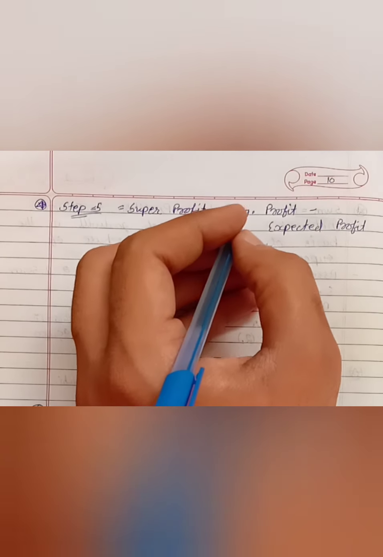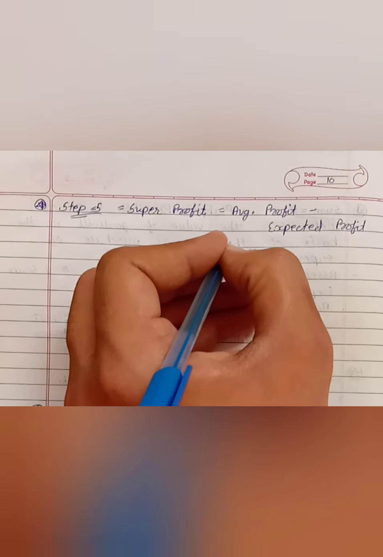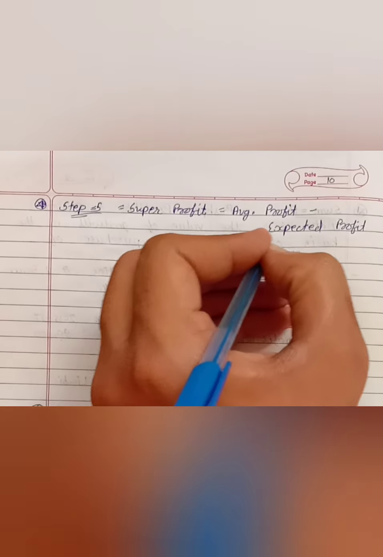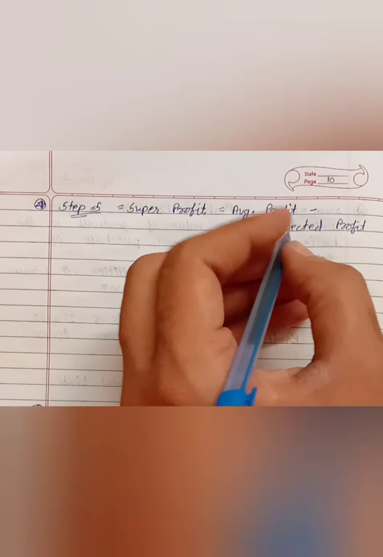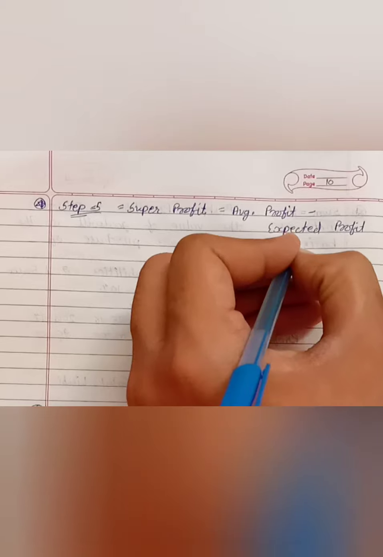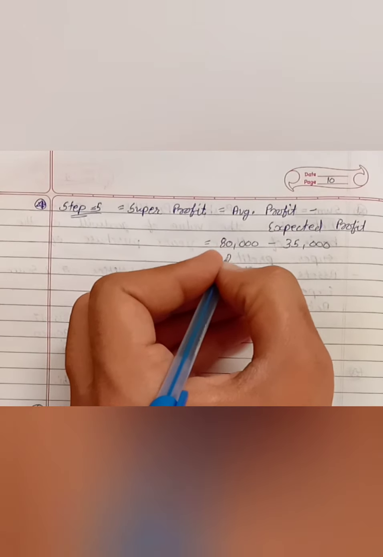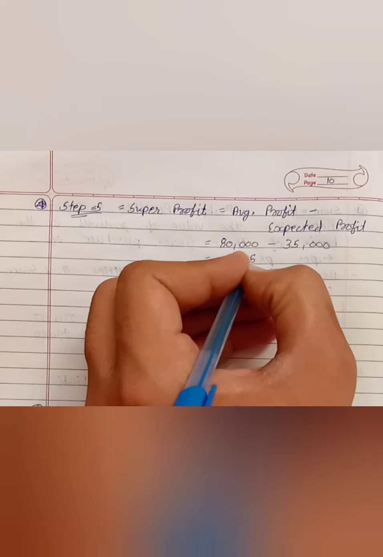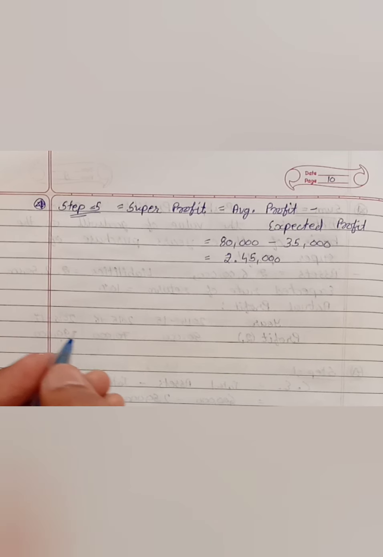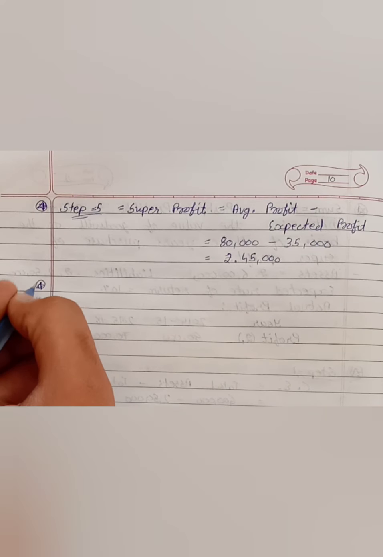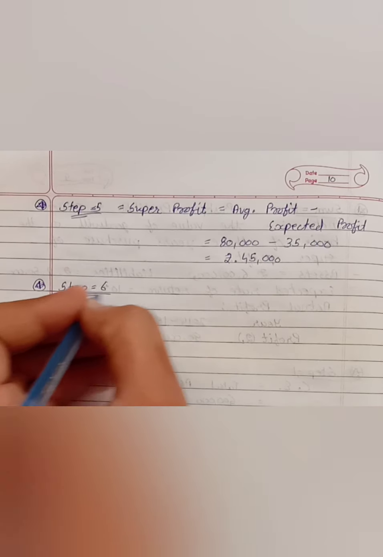So we also find in step number 4. Our average profit is rupees 80,000 and expected profit we also find in step number 3, 35,000. So our super profit is rupees 45,000. Clear? So here completing this 5 steps, and the last step is our goodwill, step number 6.